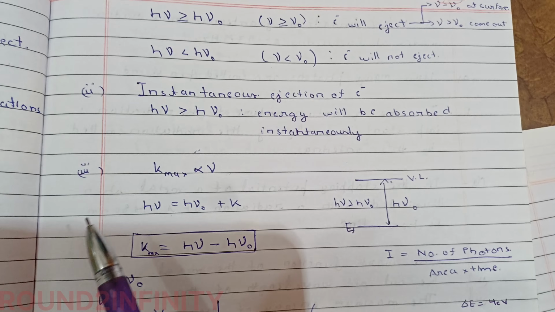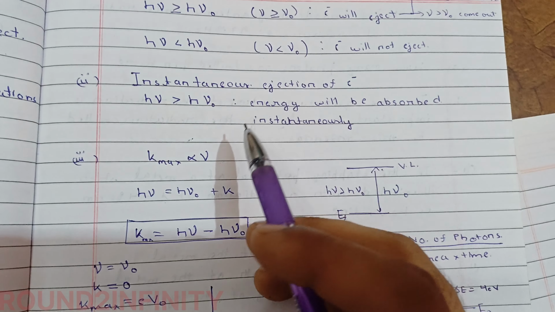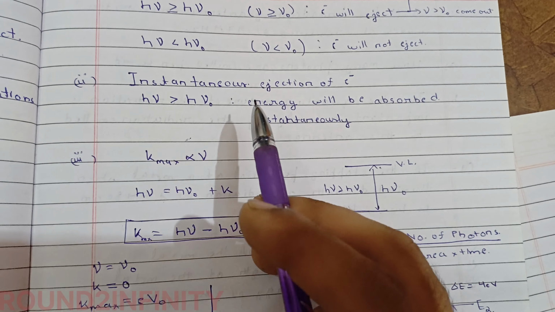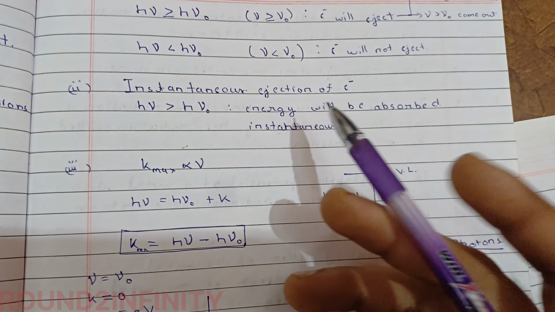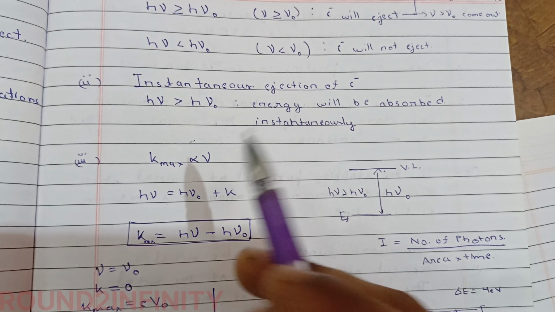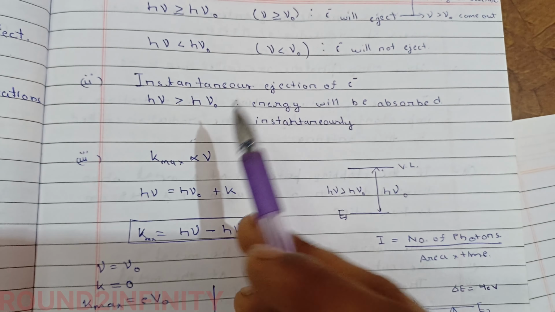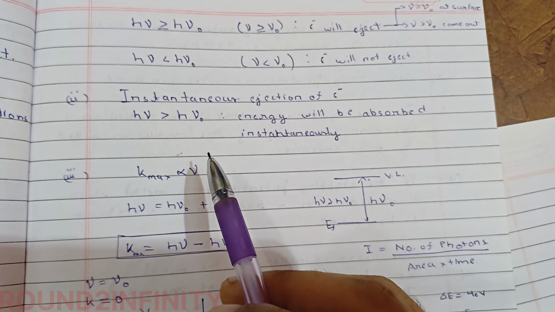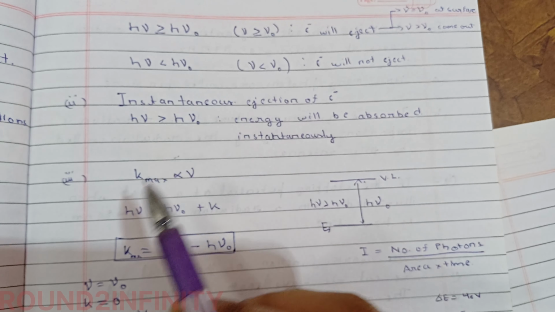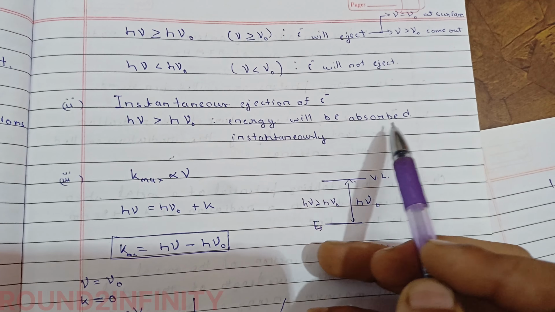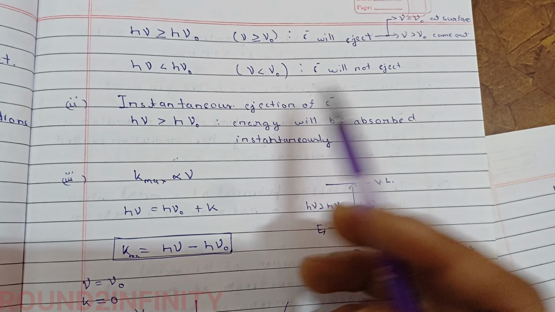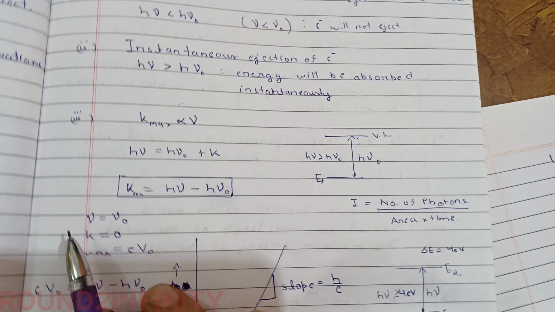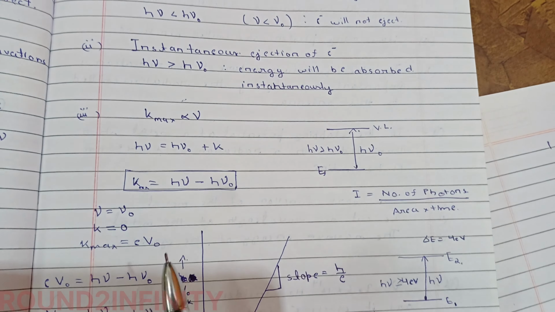Now how do we explain the second observation? It was the instantaneous ejection of the electron. If a single electron absorbs one photon, and that energy is greater than the work function, then it will emit instantaneously. It won't take any time, because this energy will be absorbed instantaneously. So energy is absorbed instantaneously, that's why it ejects instantaneously. So the second observation was also explained.